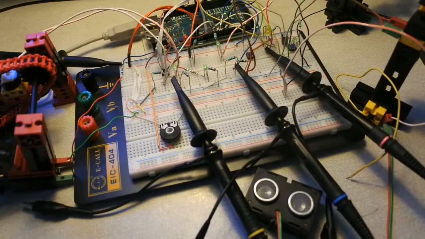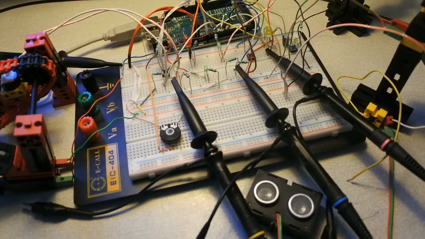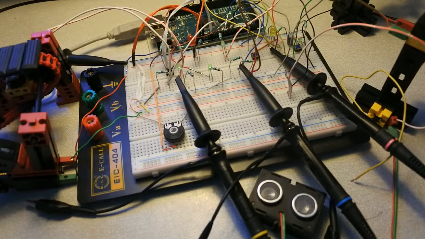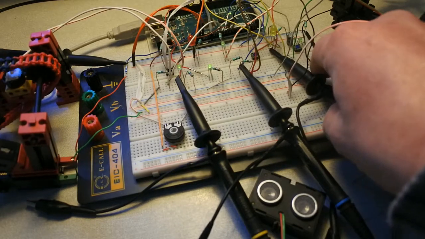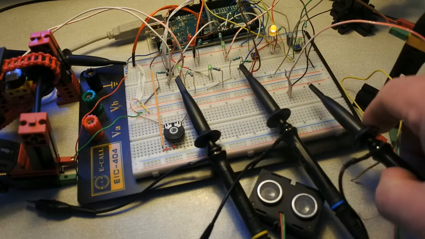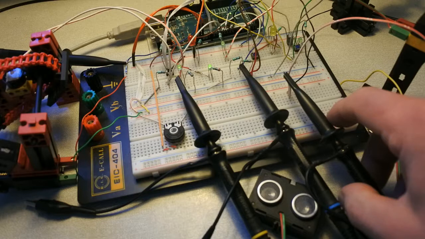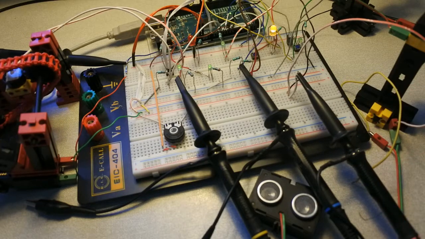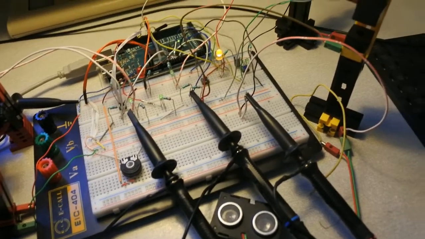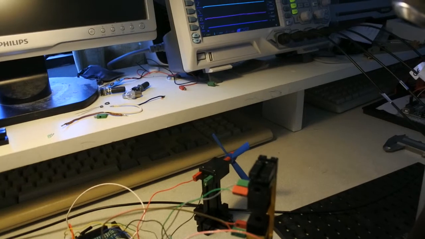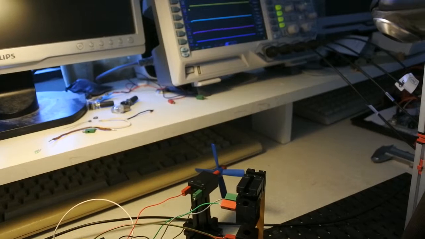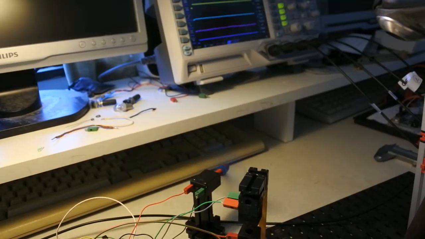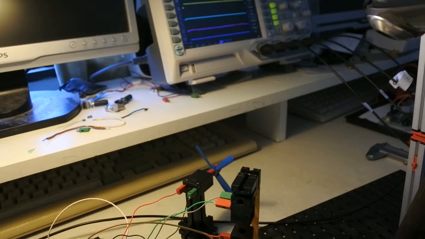Going back to the sonar, this gives quite a weird signal. So let me move a probe to the sonar, which is right here, and then the signal becomes something like this, and again it is the purple line. And this line is now quite fluctuating. So that is not what you want to see.